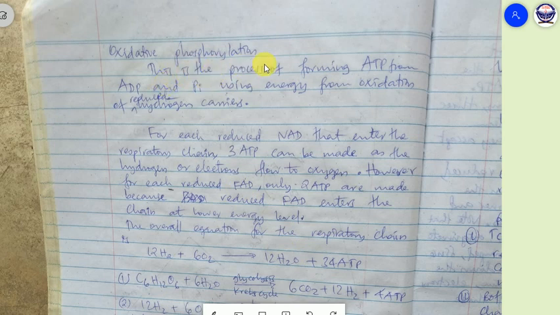So this is the process of forming ATP from ADP and inorganic phosphate using energy from oxidation of reduced hydrogen carriers. So we have reduced hydrogen carriers which are reduced NAD and reduced FAD. We are oxidizing them. So we are carrying that hydrogen, we are oxidizing them, because the removal of hydrogen is oxidation.